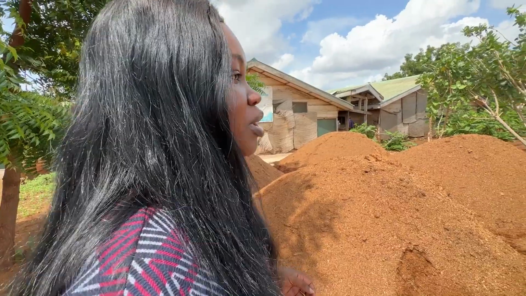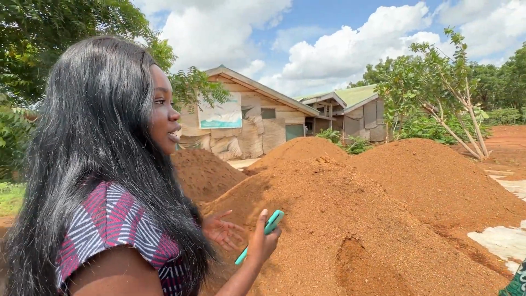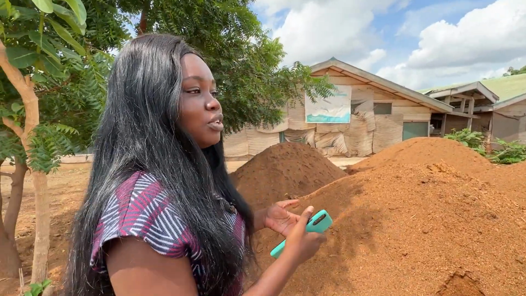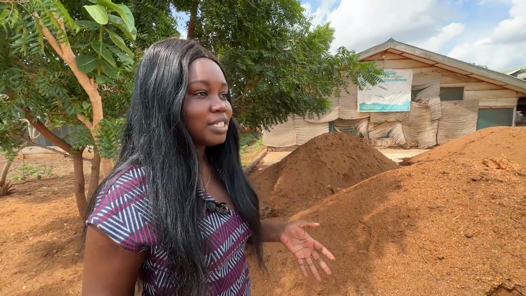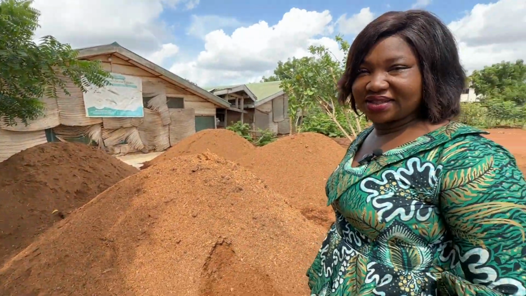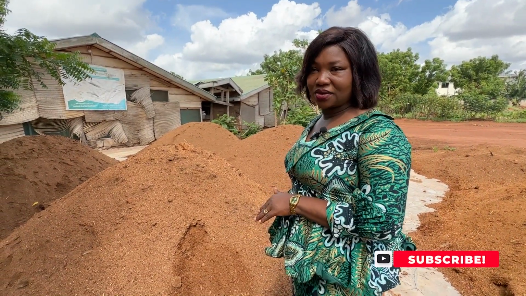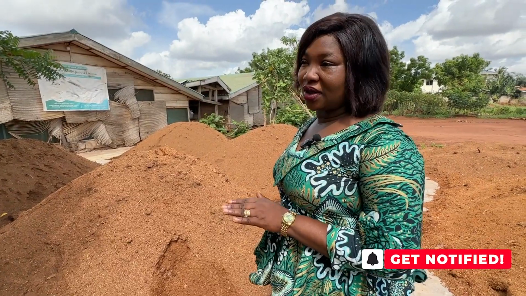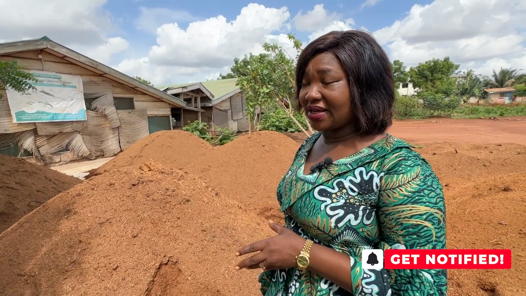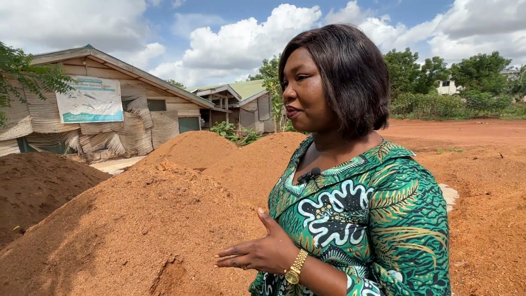You mentioned that after you mix all the ingredients and it decomposes for a while, you move on to the next stage. So what happens in the next stage? Okay, after we've finished mixing all the raw materials, it turns into what we call the substrate, like I said earlier. That is like the soil for the production of mushrooms.